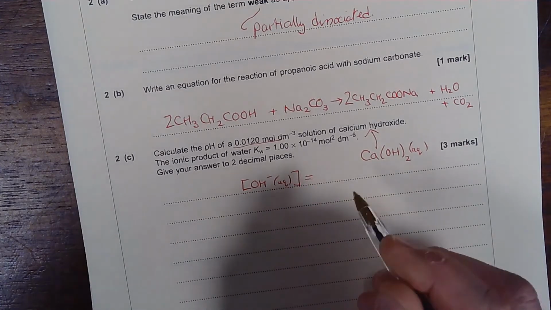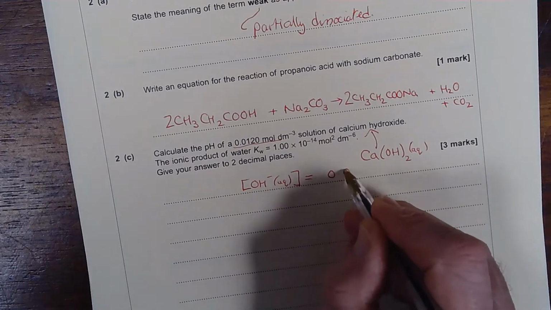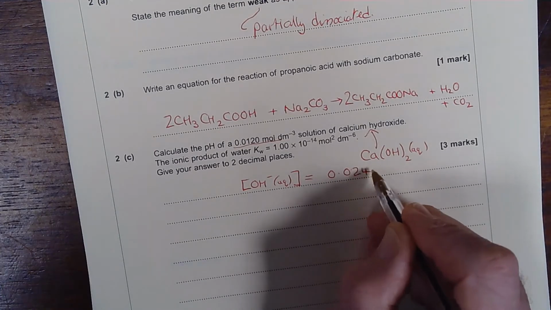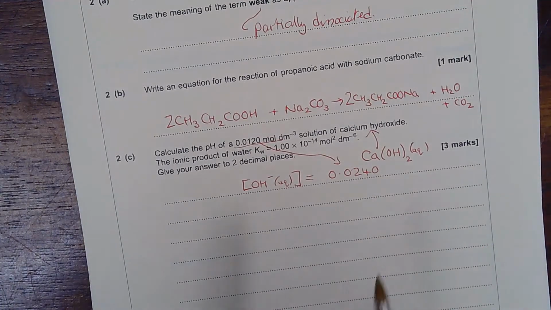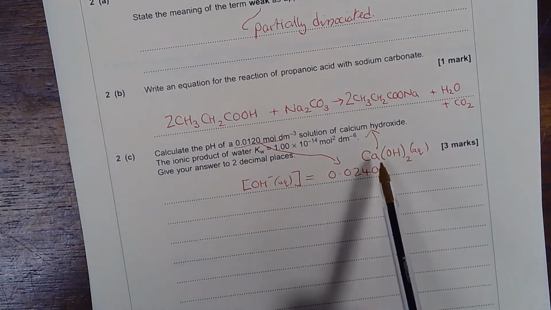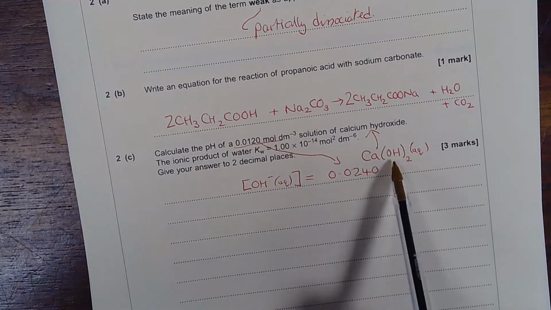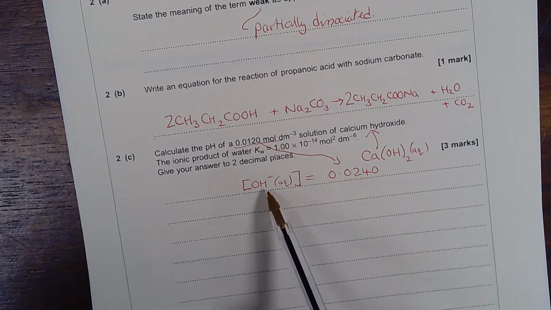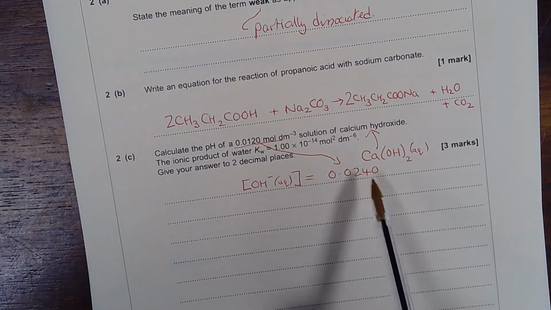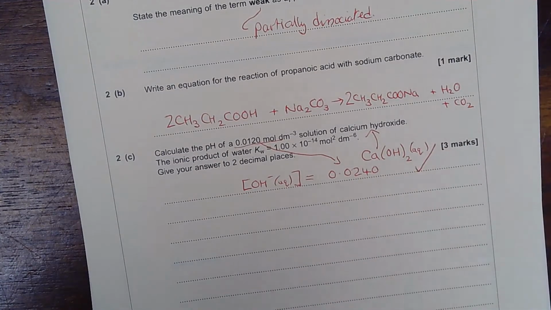which means that the concentration of the hydroxide ion, which can be written like this, will be equal to 0.0240, which is, of course, twice the concentration of the calcium hydroxide, because each 1 mole of calcium hydroxide will produce 2 moles of the hydroxide ion. So this is an important step and will be worth 1 mark.